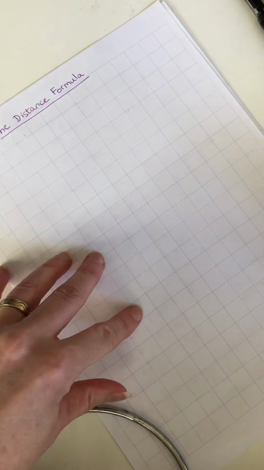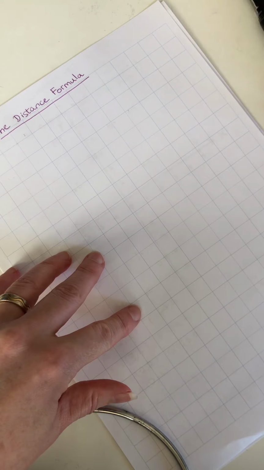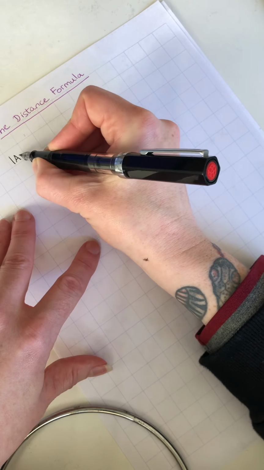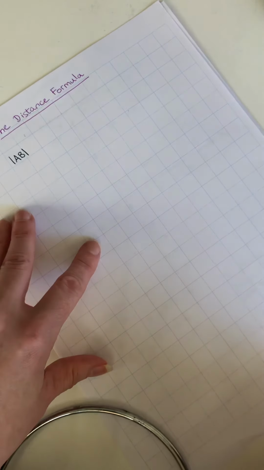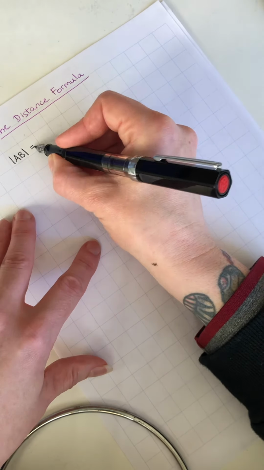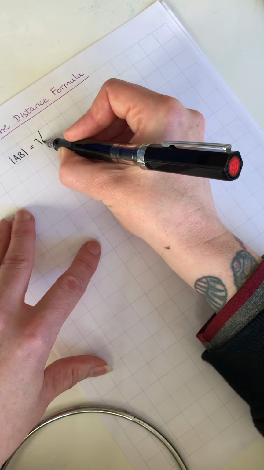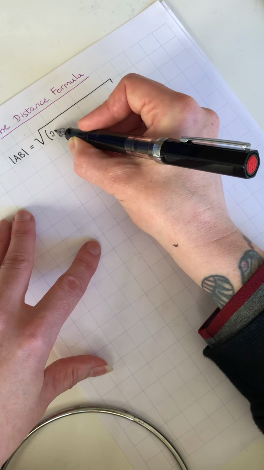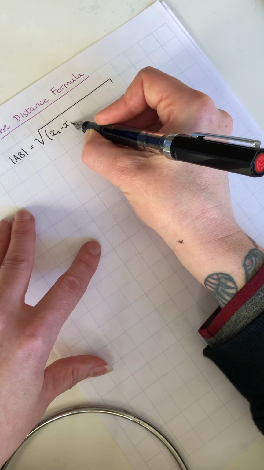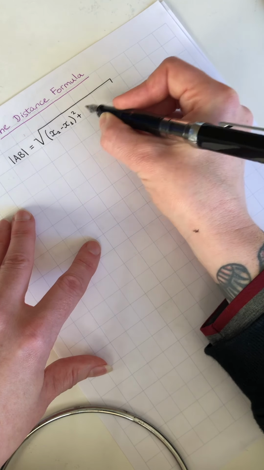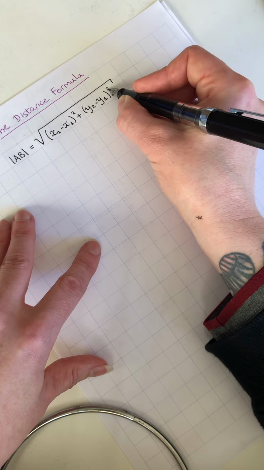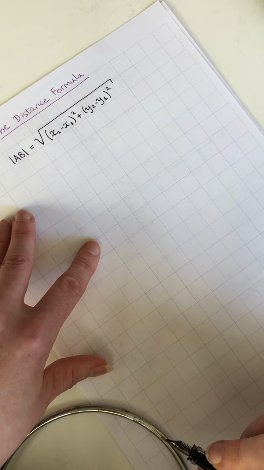And it looks a little bit complicated the first time you see it. We say that the distance between 2 points A and B, and hopefully you recognize this notation from first year, is given by the square root of x2 minus x1 all squared plus y2 minus y1 all squared. Okay, that looks a little bit intimidating.